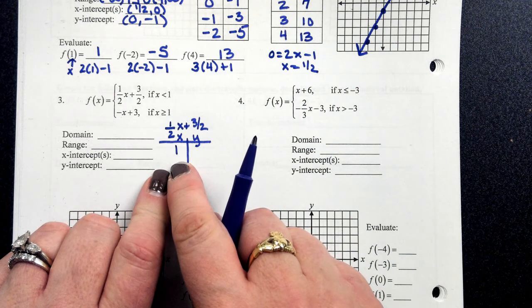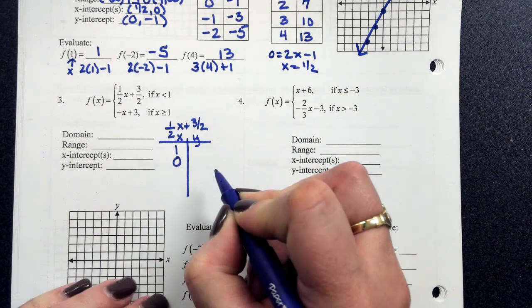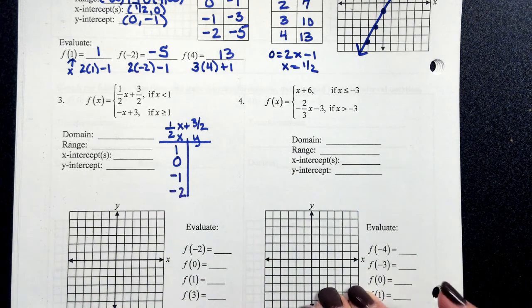So what's another x value less than 1 then? Another x value will be what? 0. Another one will be what? Negative 1. And then another one will be negative 2. So do about 4 points always.